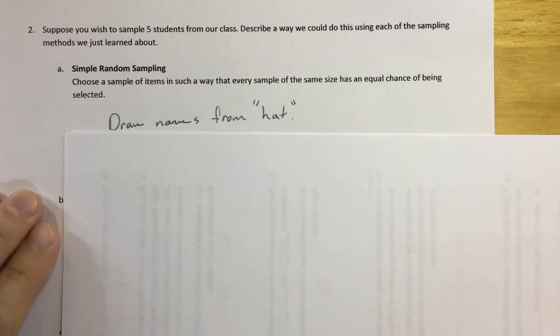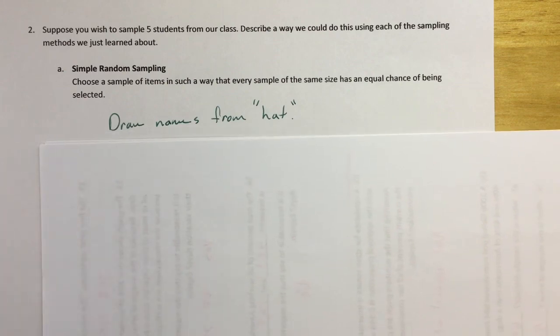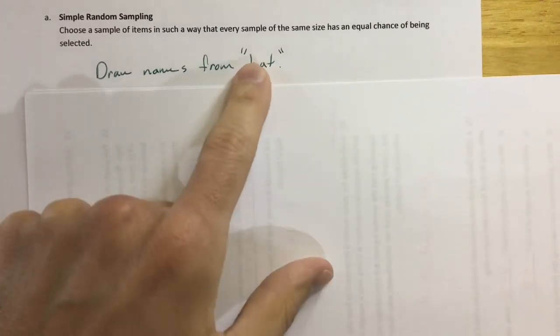Random sampling, like I do with the little cards in our class: if you just had a stack of names and you mix them up and then you just draw them. So usually we call that just drawing a name from a hat, whether you have a hat or not, so in quotes.